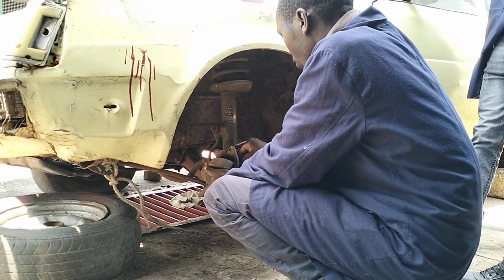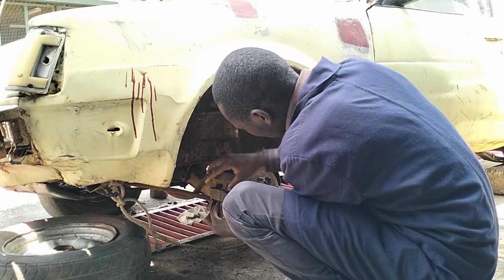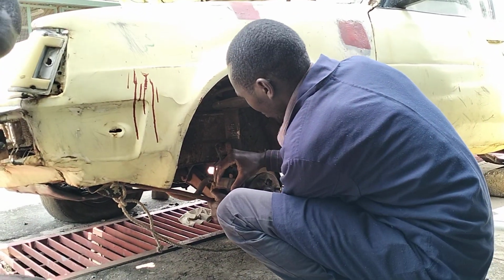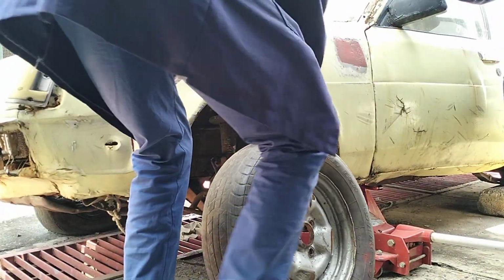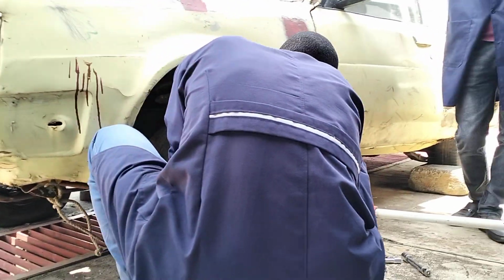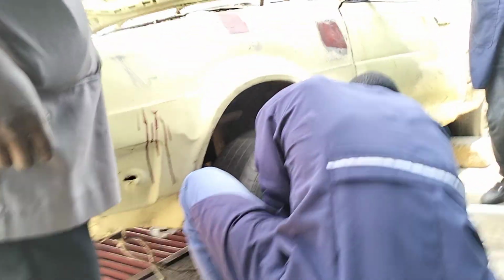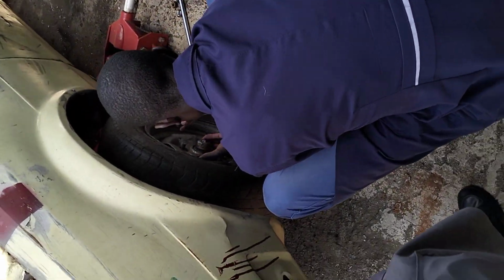Somebody to remove the tire. Return the tire. Return it very well.